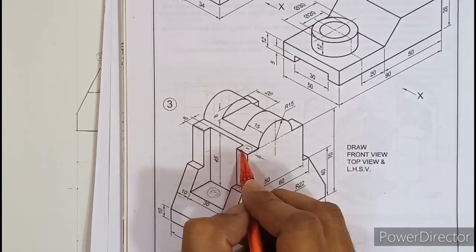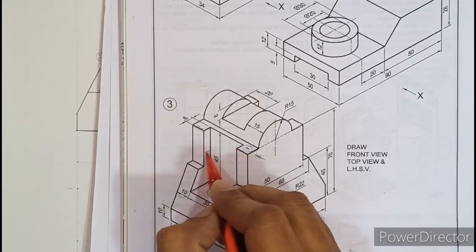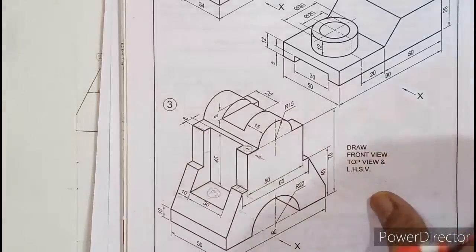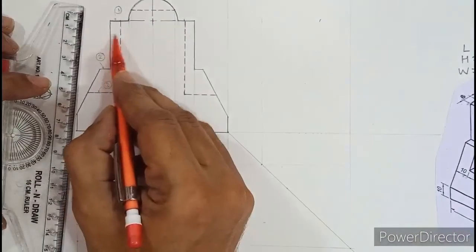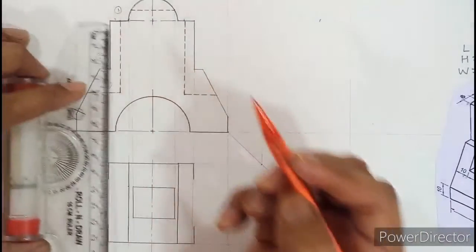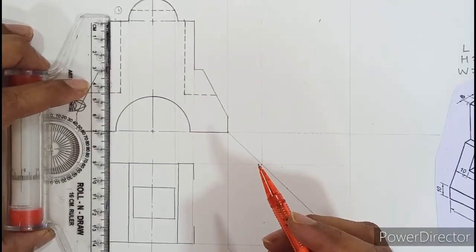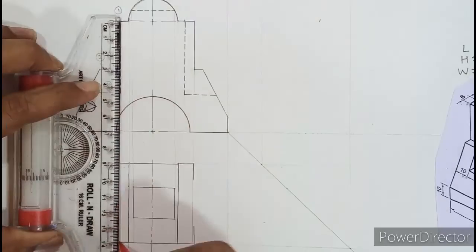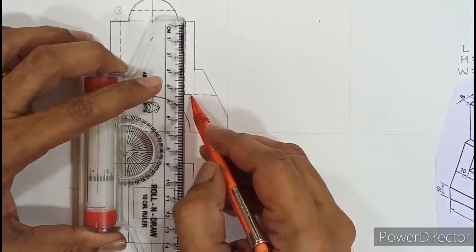Have you drawn 6 somewhere in the front? Yes, we have drawn this hidden line that was 6 mm inside, and this hidden line was also 6 mm. So when we align this here and project this down, we get this 6 mm over here.